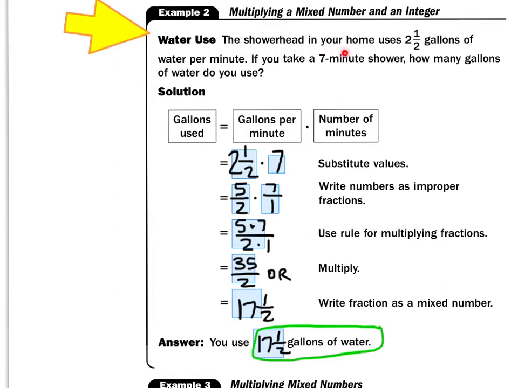Water use. The shower head in your home uses 2.5 gallons of water per minute. If you take a 7-minute shower, how many gallons of water do you use? Well, solution. Gallons used equals gallons per minute times the number of minutes. So I put 2.5 times 7.